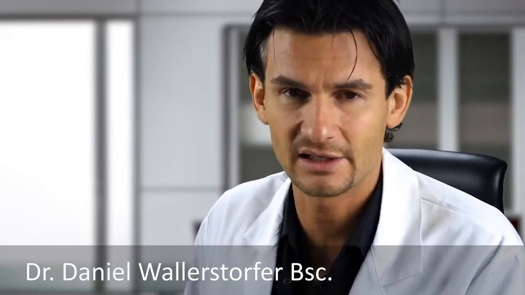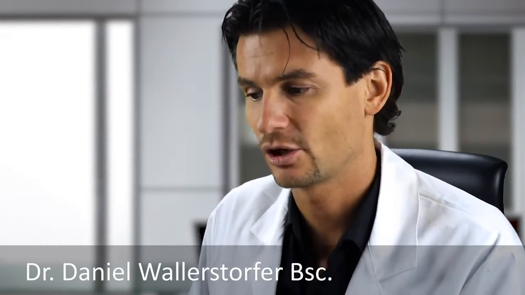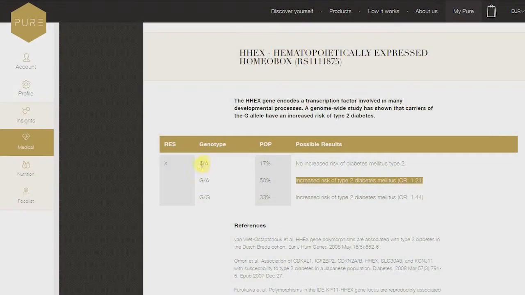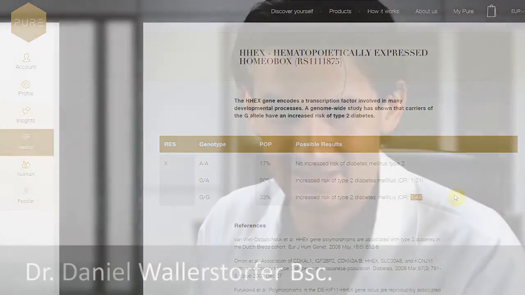You could also explain it as there's a 21% higher risk of developing the disease compared to people with the optimal genetic type, which is AA in this case. And if you have two broken copies, as you would expect, the risk of developing diabetes is higher, so there's a 1.44 fold risk, or a 44% higher risk of developing the disease.